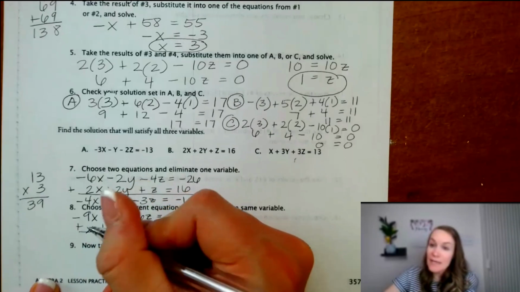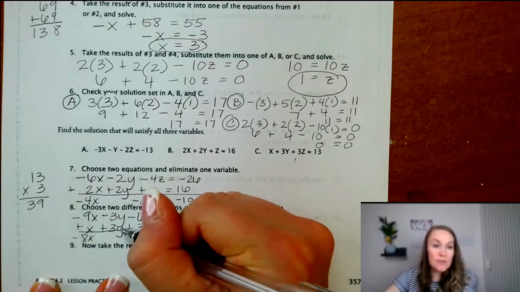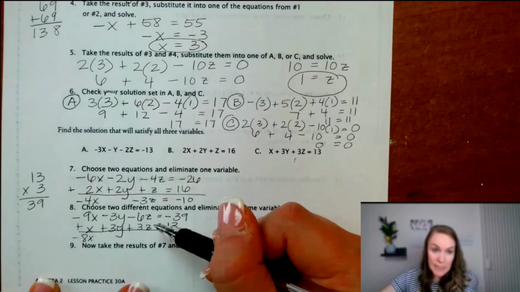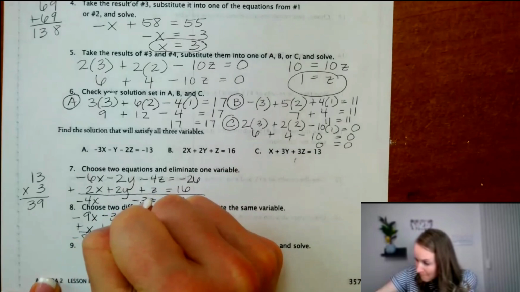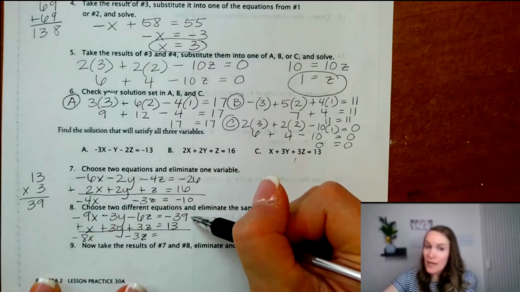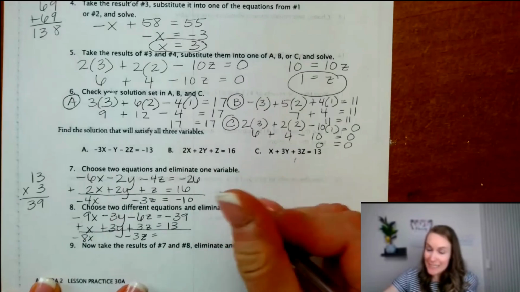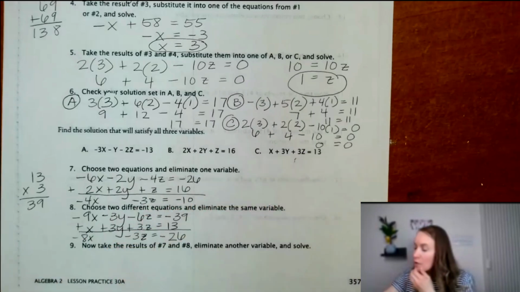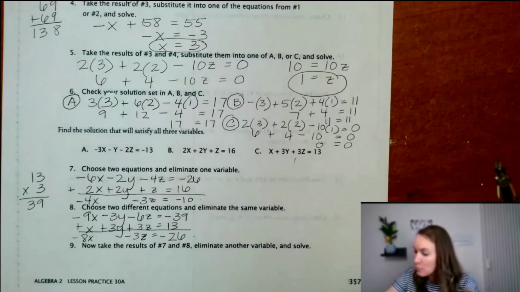-9x plus x is -8x. -3y plus 3y is 0. -6z plus 3z is -3z. Equals -39 plus 13. Okay, so that's 26, and the bigger number gets assigned, so -26. Okay, that's great. Now we take these two results and we're going to eliminate another variable.